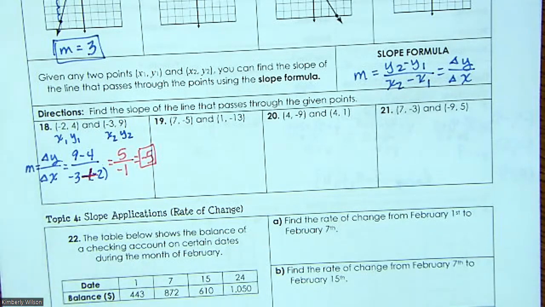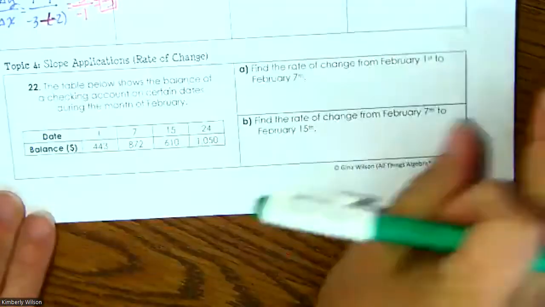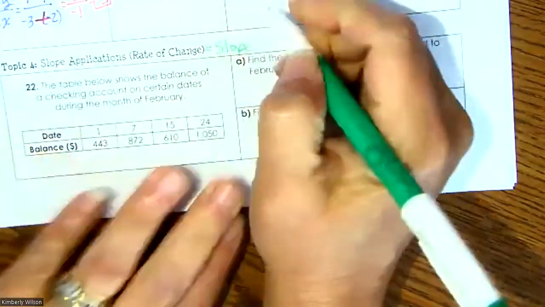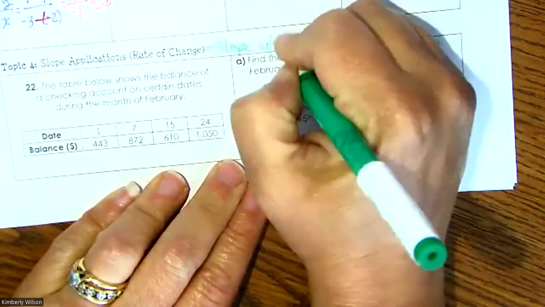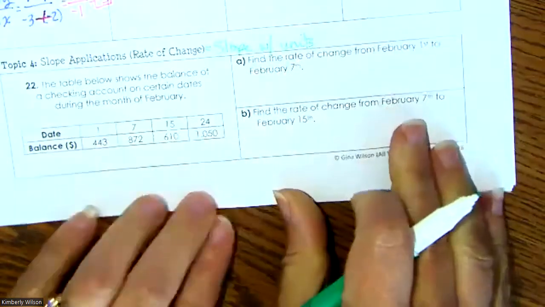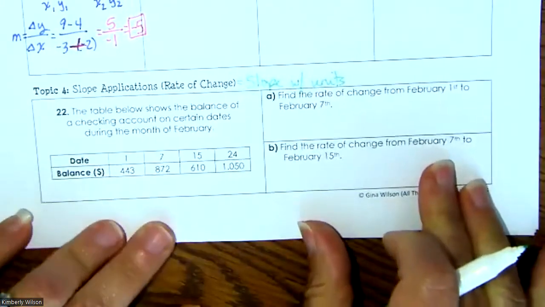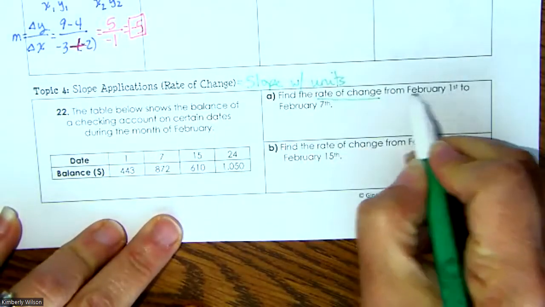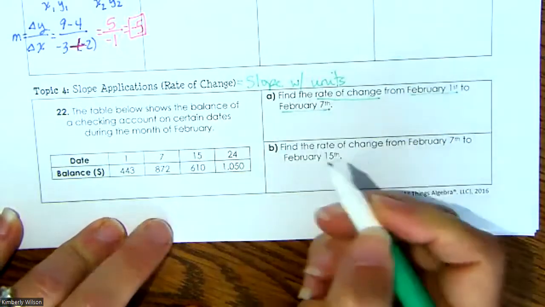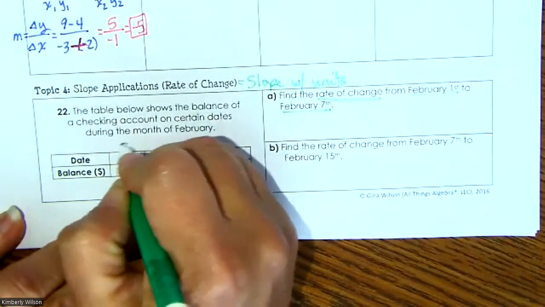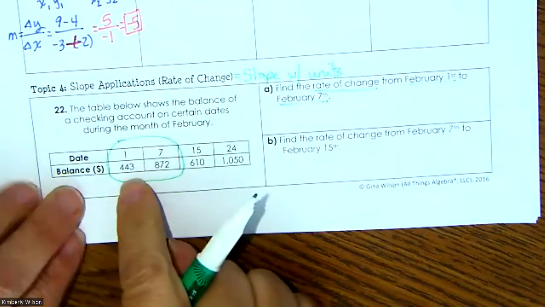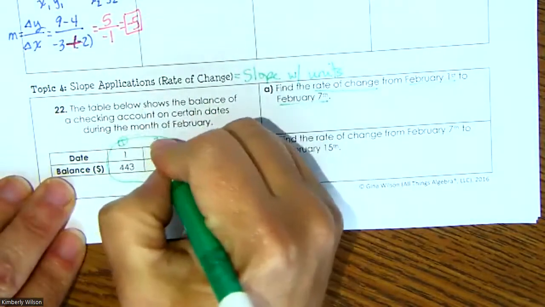Okay, next section. This is where we pull in application. Rate of change is the exact same as slope, except you now have units. Slope, but with units because it's a word problem. It says to find the rate of change from February 1st to February 7th. So that means I'm looking at these 2 sets of points right here. This is my first point. This is my second point.